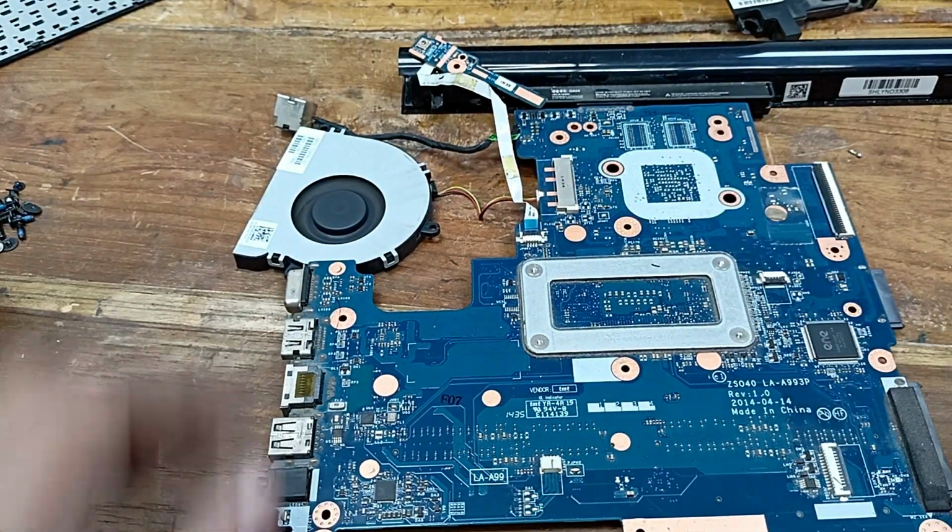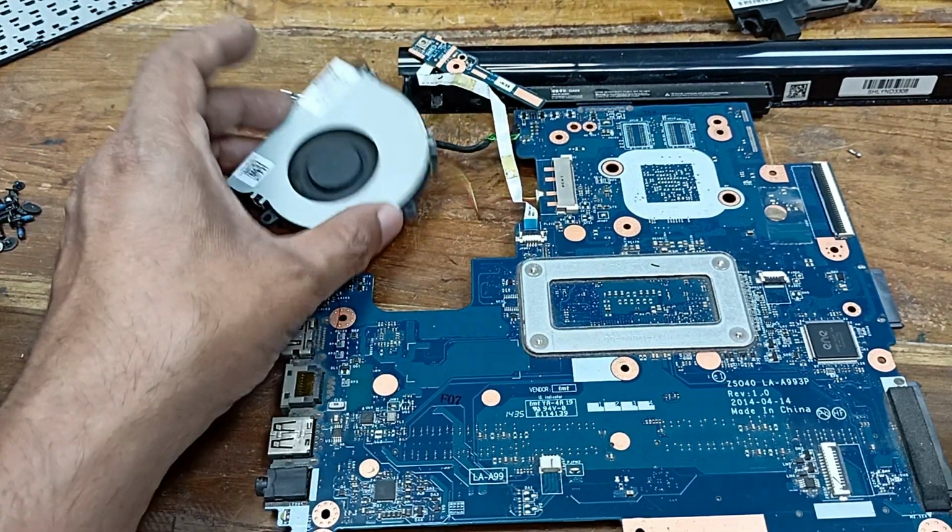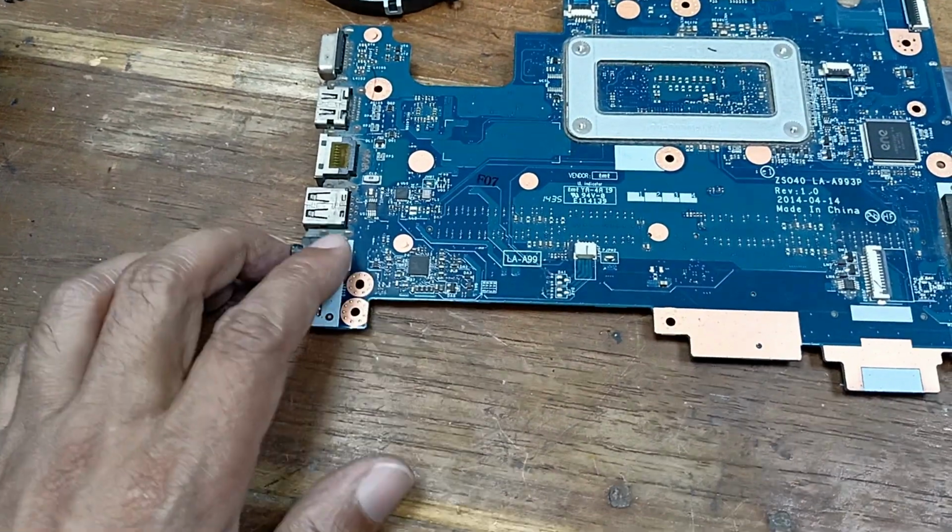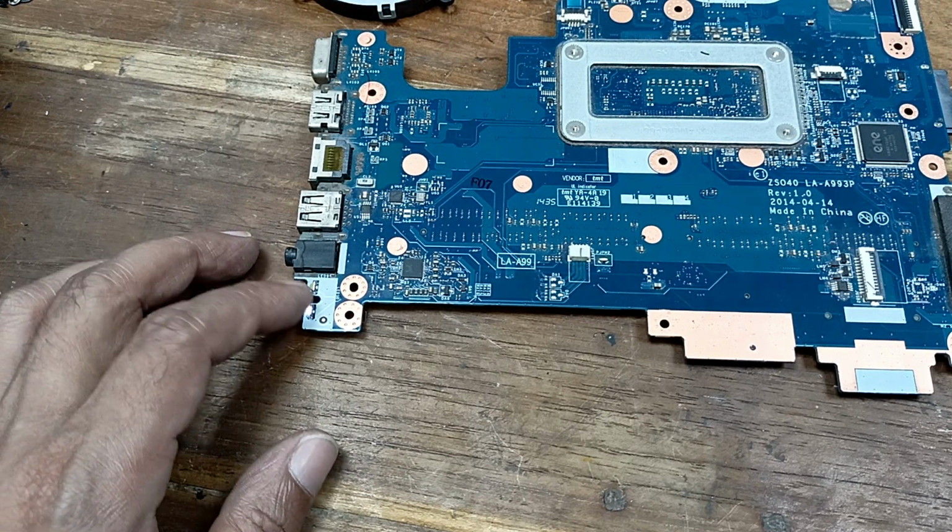Yep, cooling fan is spinning and power is turned on, and you can see this here. Power light also comes on.